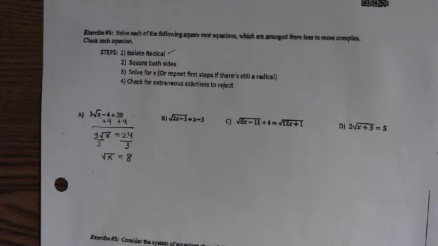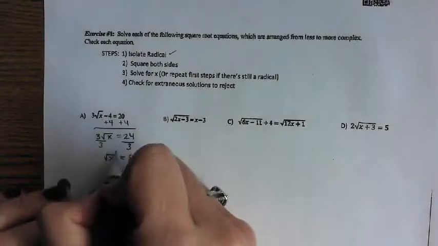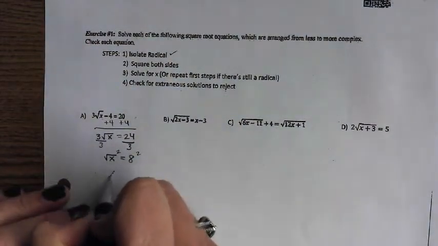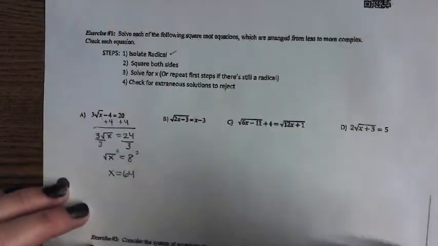Yes? So what is the opposite operation of the square root? Chris? Squaring. Squaring will undo the square root. So I'm going to square both sides, and I get x equals 64.